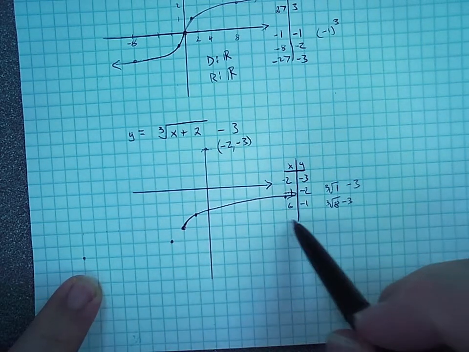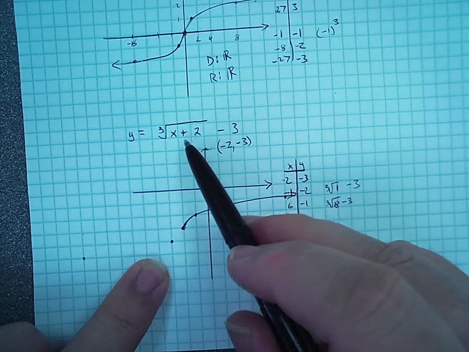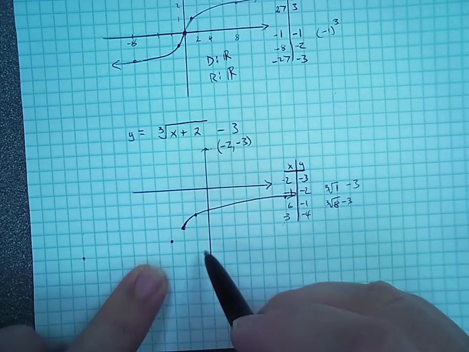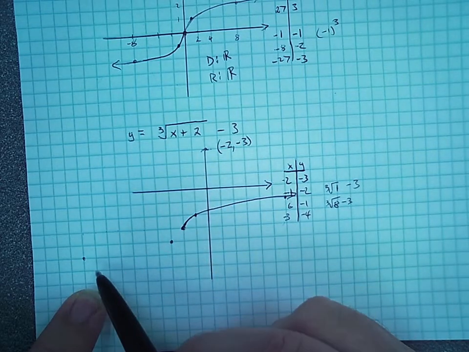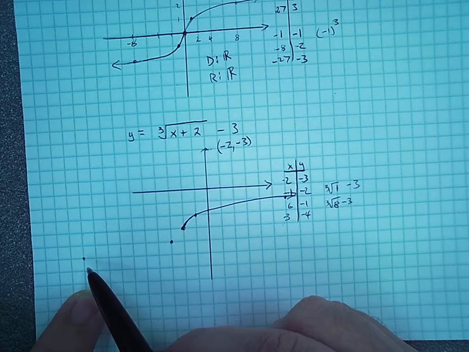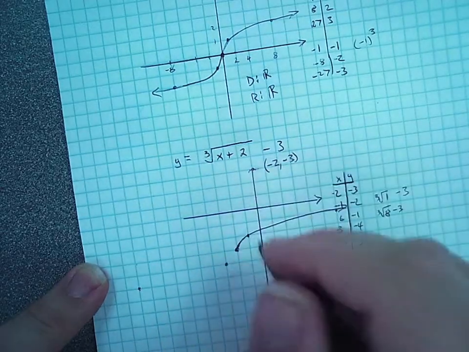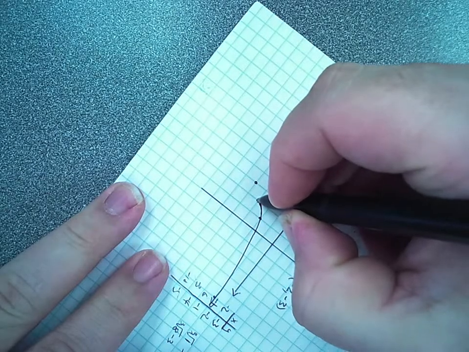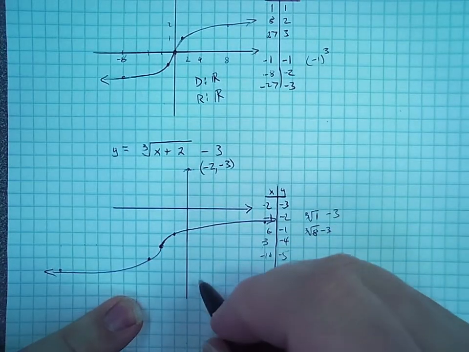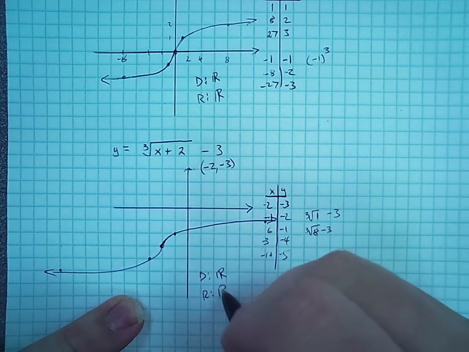You could stick in x's to find them. I mean, this one is -3, which if you stick in, it'll give you the cube root of -1, which is -1 minus 3 is -4, which is this point here, -3, -4. And this one will be -10, -5. Yeah. So you can stick them in to an XY chart if you prefer. I tend to use the symmetry just because it is easier, faster. And there's my cube root function. And if you have to name the domain and range, domain is all real numbers, range also all real numbers.